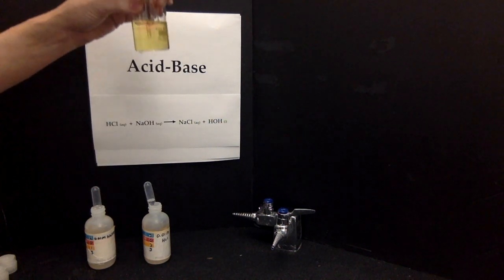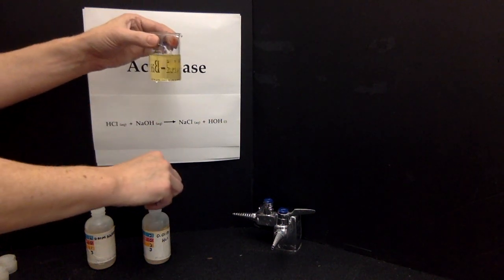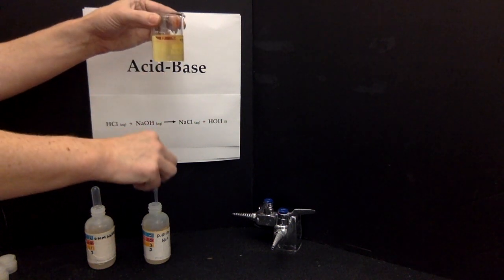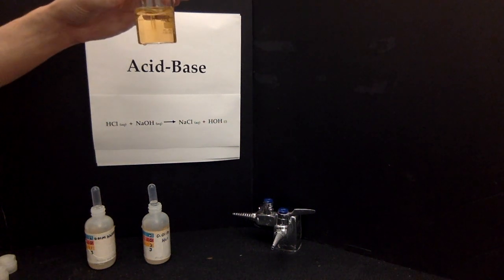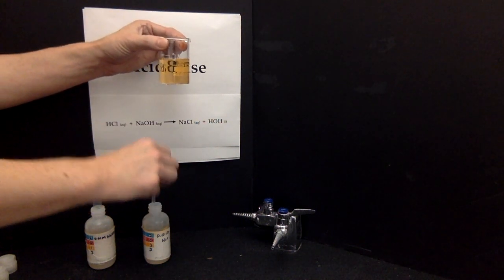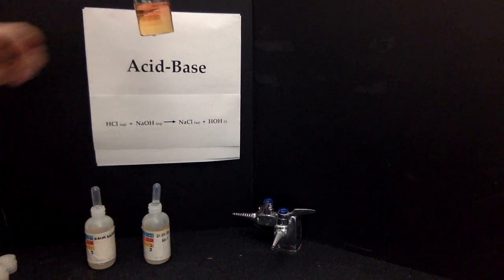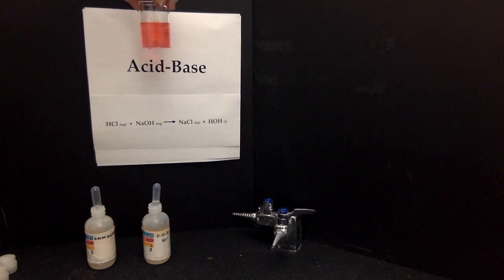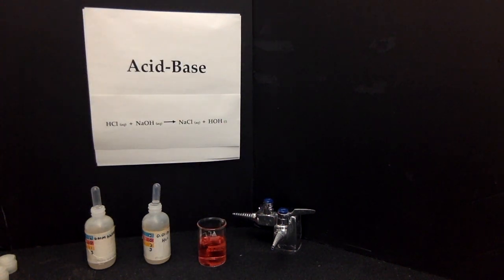Just a couple more drops. Give it a swirl. Oh, we're still at yellow. Add 3 or 4 more drops. And you can see we're trying to get to the red color. We're kind of orangish right now. Add a few more drops of dilute hydrochloric acid, and there we have the color of the acidic solution. That's how to make acid-base reactions a little bit more colorful with the universal indicator.